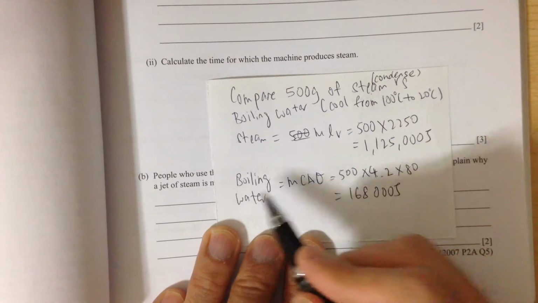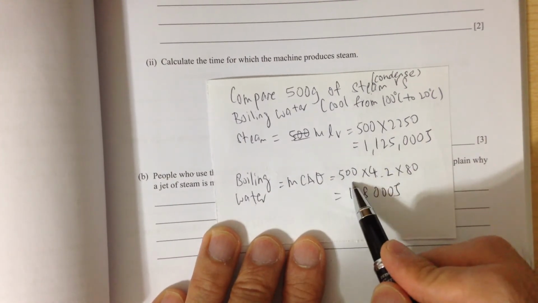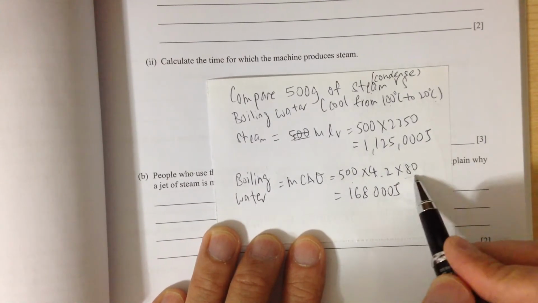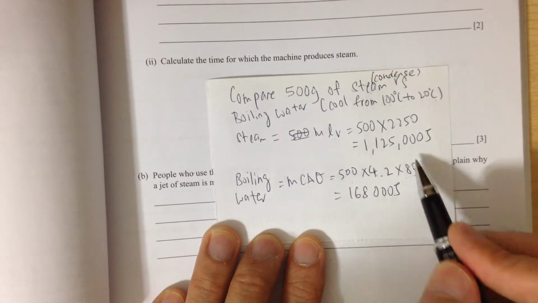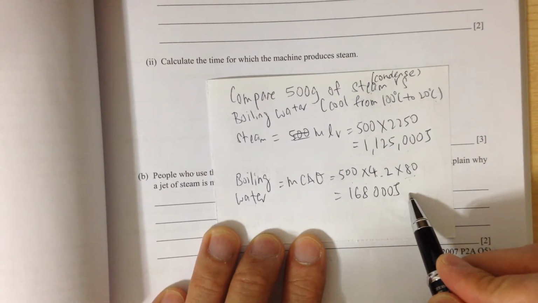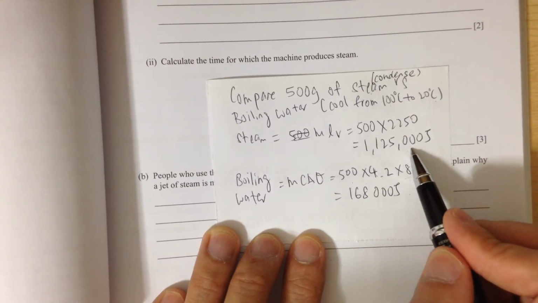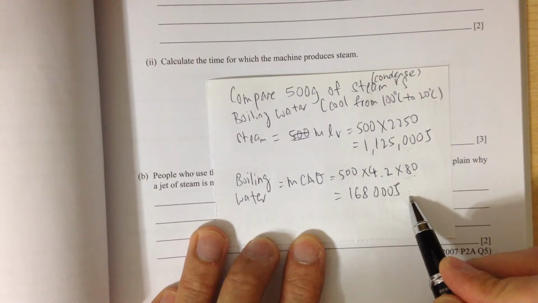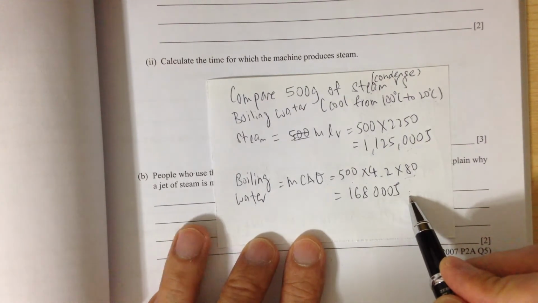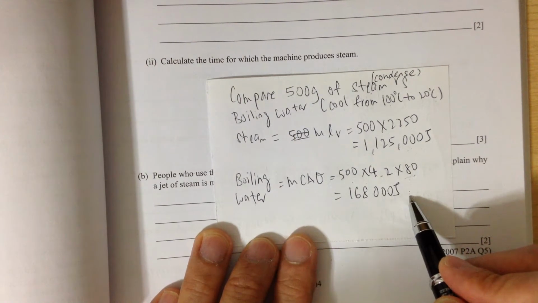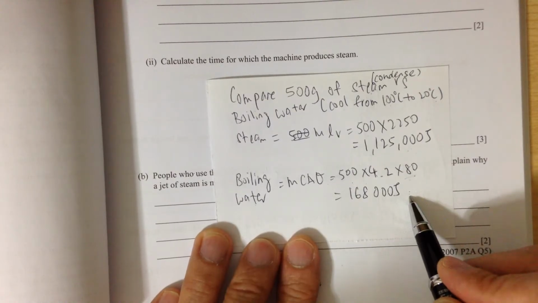So for the steam, it's mL_v, so 500 grams times 2250 will give you 1,125,000 joules. But for boiling water, you use mcΔθ, which is 500 times 4.2 times 80, from 100 to 20 degrees change of temperature. It's only 168,000 joules. Look at these two figures. This one is almost 10 times more than this one. So just by the process of condensation, we are producing almost 10 times more heat than cooling down boiling water from 100 to 20 degrees.